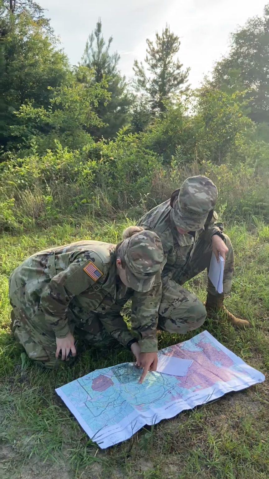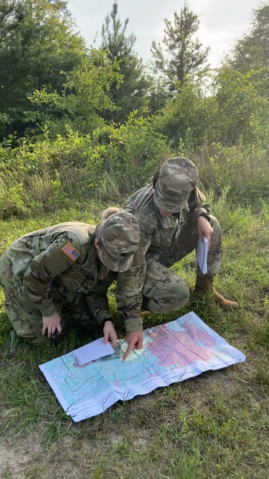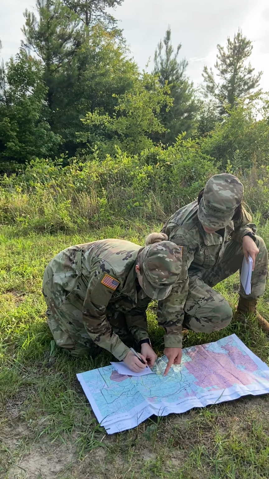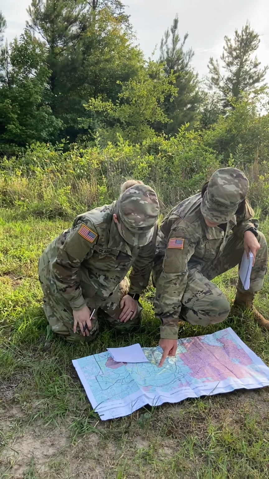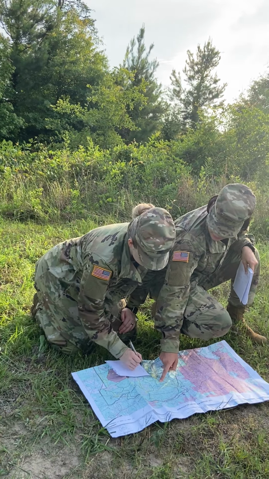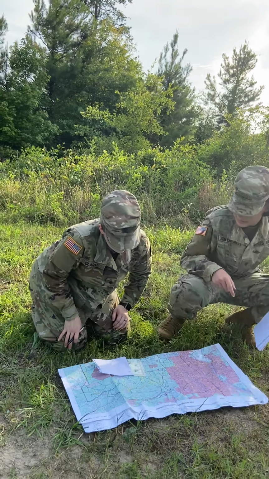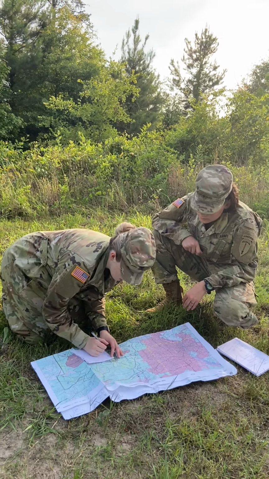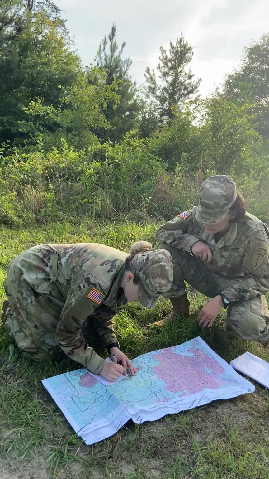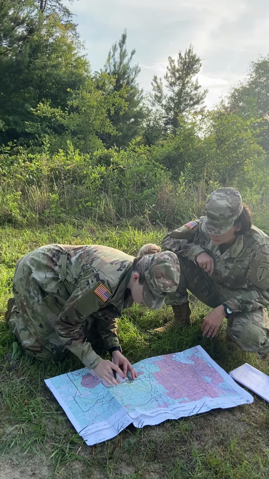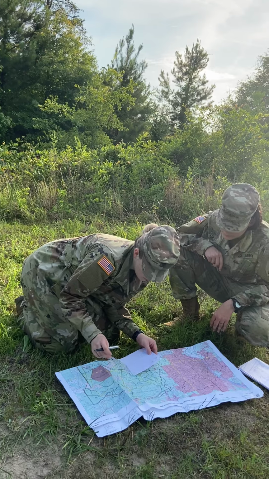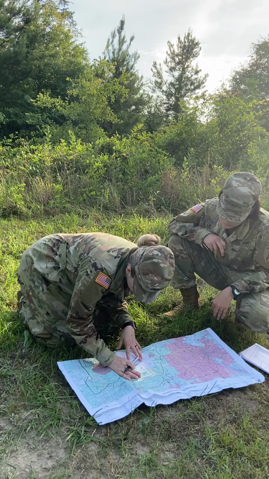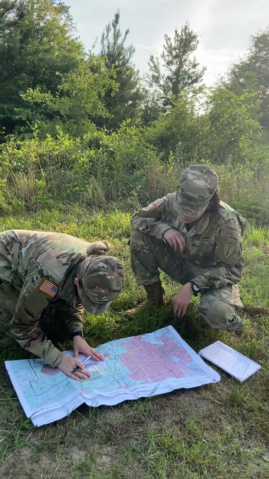You're going to look at 355 magnetic. And then this one, you're going to be at 7 magnetic. See where that intersects. It's minus 5, so 350 and 2. Put that in the center and set it to 350.